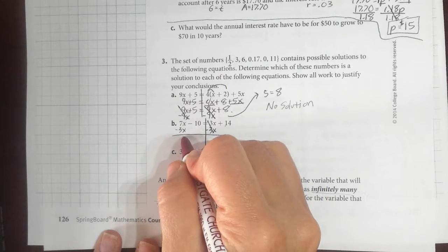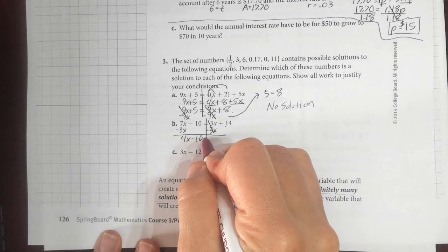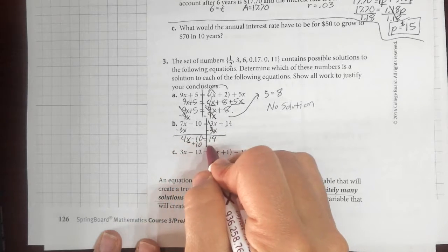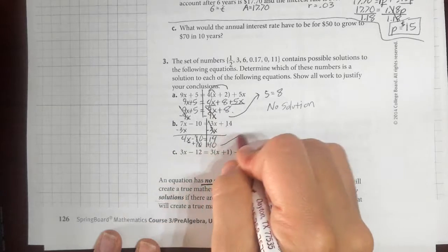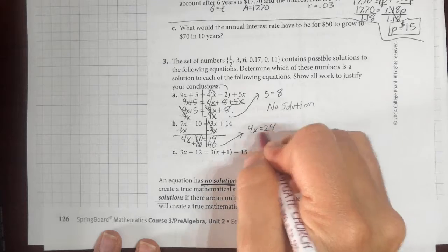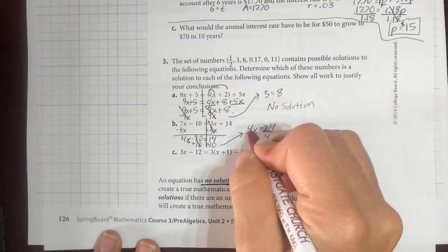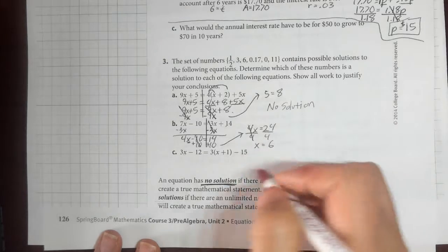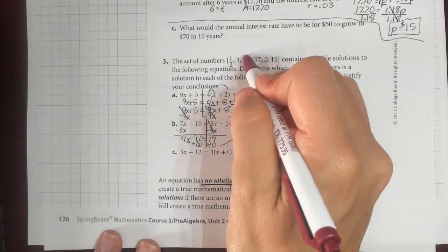This will become 4x minus 10 equals 14. I want to get x by itself, so I'm going to add 10 to both sides first. Rewrite that, that's going to be 4x equals 24. Divide by 4 on both sides. It's going to give you x equals 6. So that would be 6.